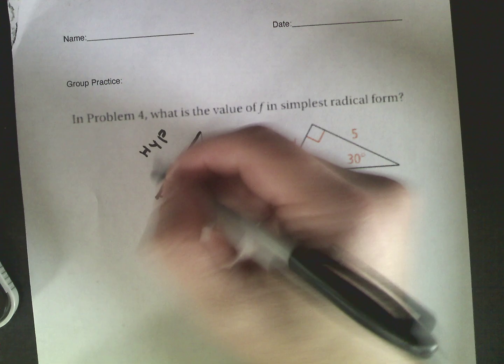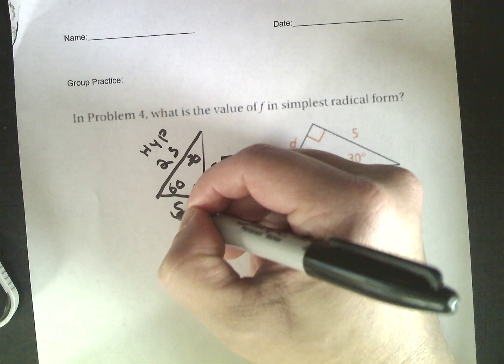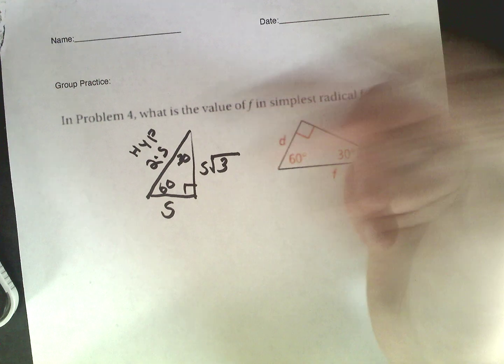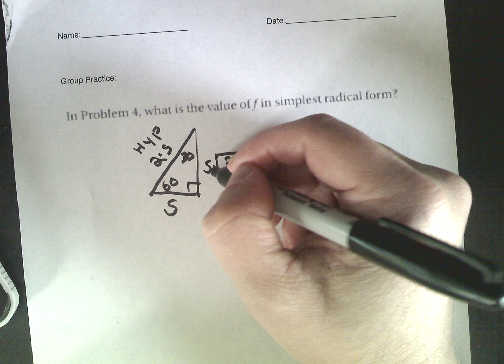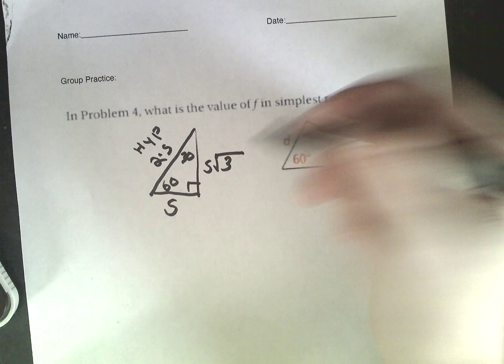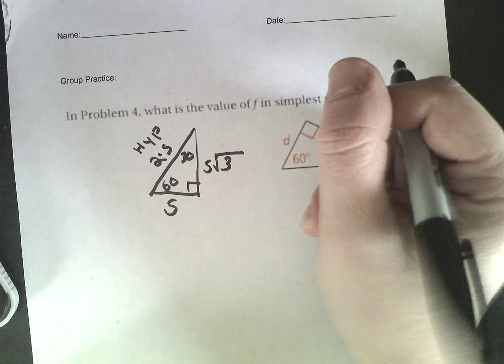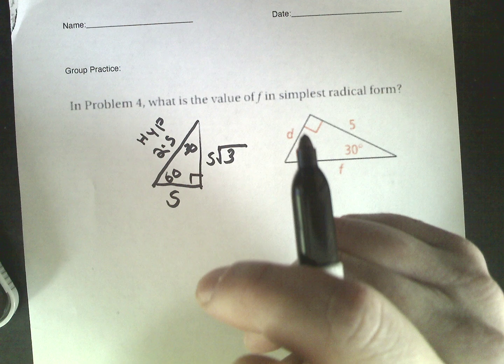Now, this one is just double S. So let's say S was 10, 2 times S is just 20. And this one, if S was 10, is 10 times square root of 3. Not bad. So it's really a simple rule if you know it. It just looks a little complicated.